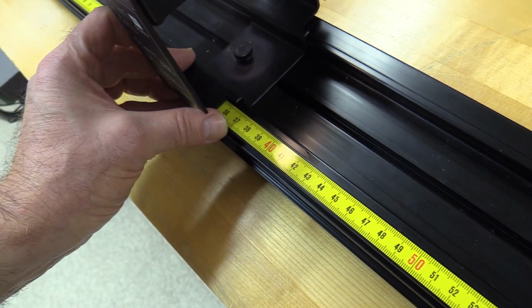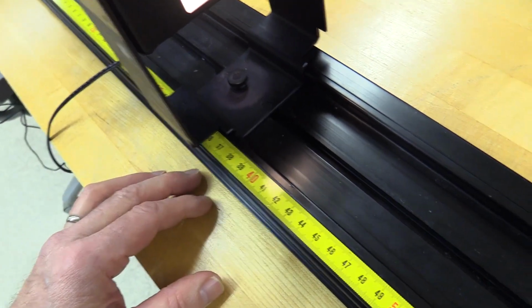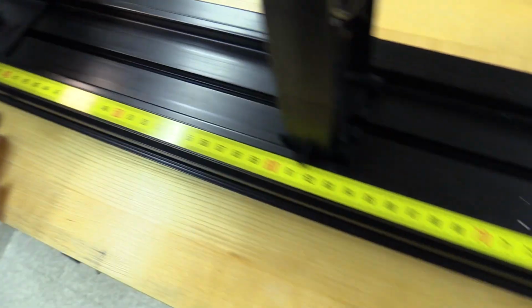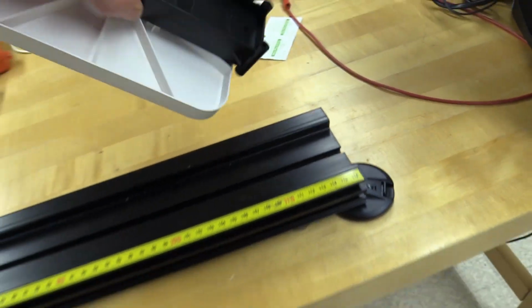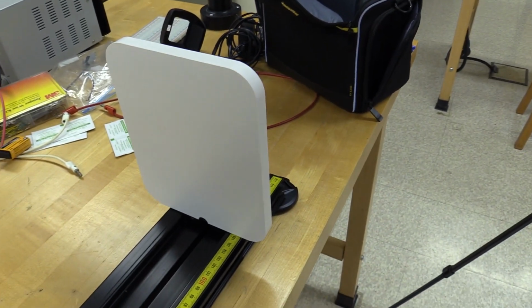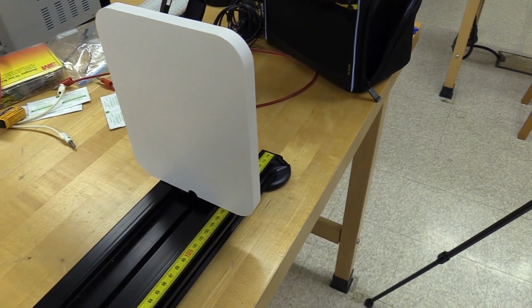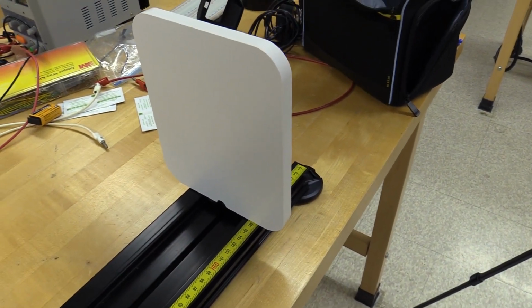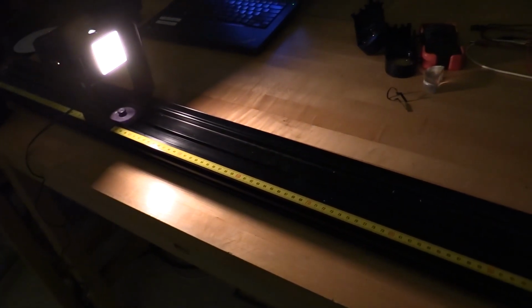So for instance, right now that's right at the 36 centimeter mark. And then finally we've got this, which I can snap into place, which is a screen which we can use to detect images.